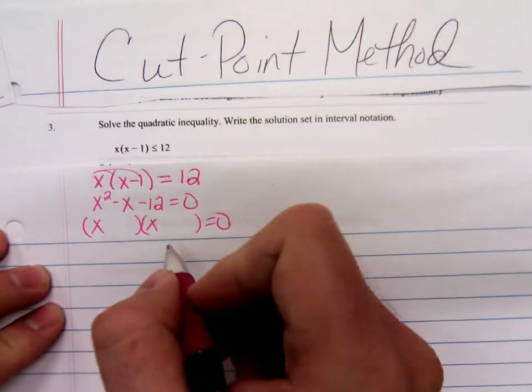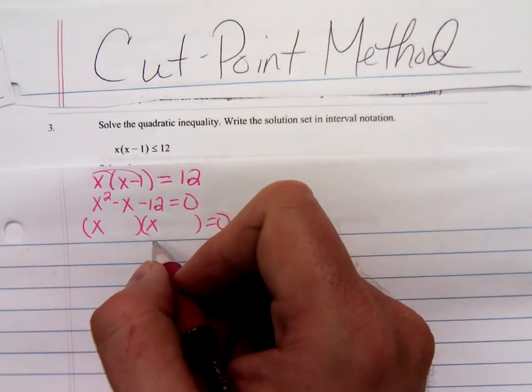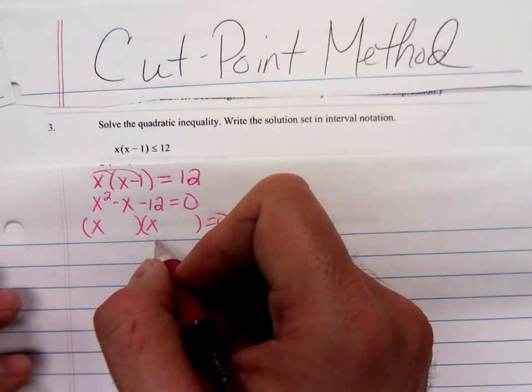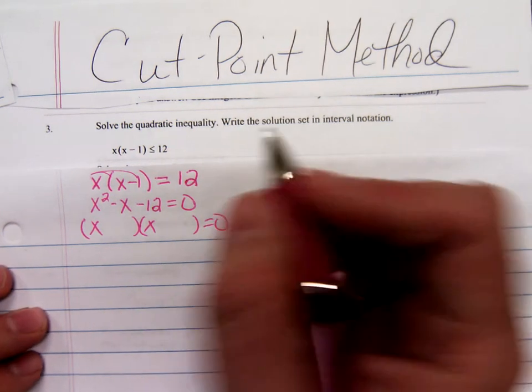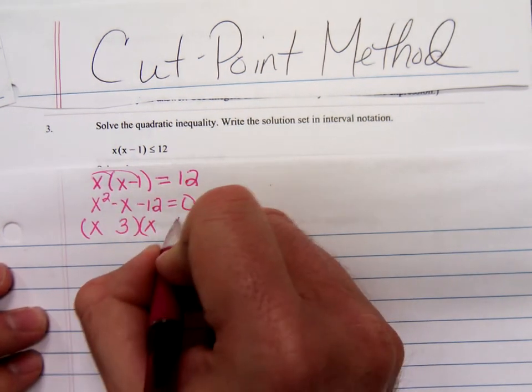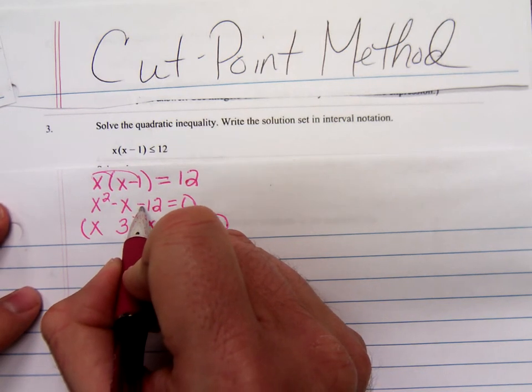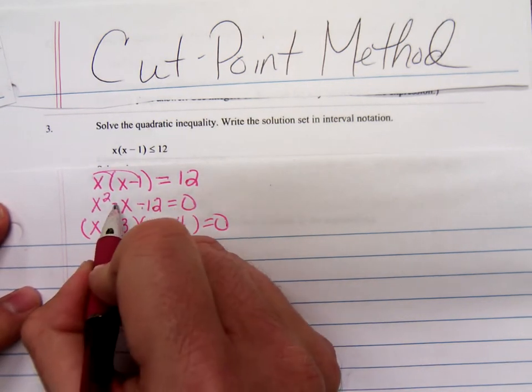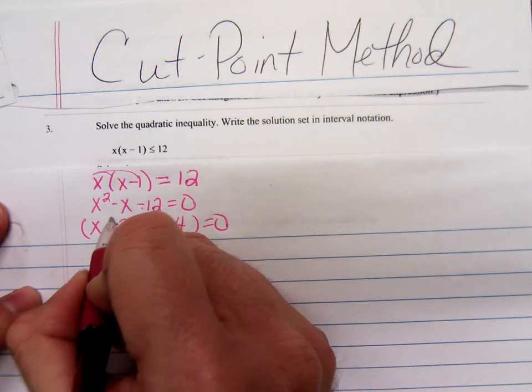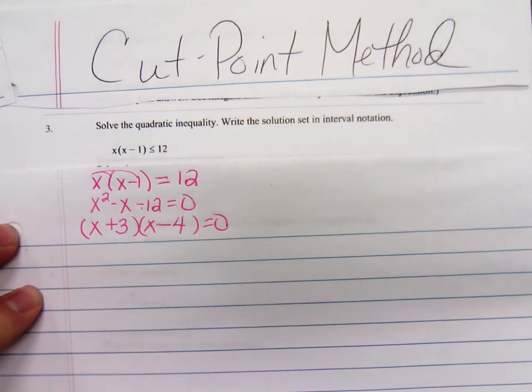For the last two spots, we need numbers that multiply together to give 12. So 1 times 12, 2 times 6, or 3 times 4. 3 and 4. Second sign is minus, so 1 plus and 1 minus. To get a negative 1x in the middle, it would need to be a plus 3 and a minus 4.